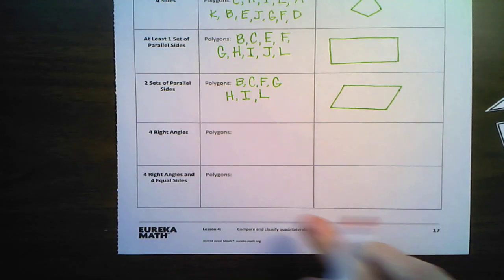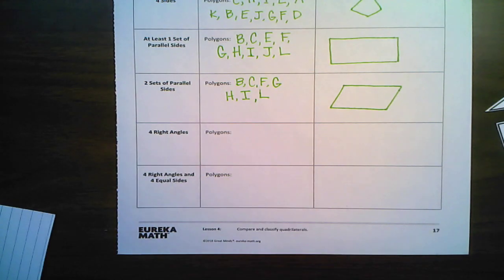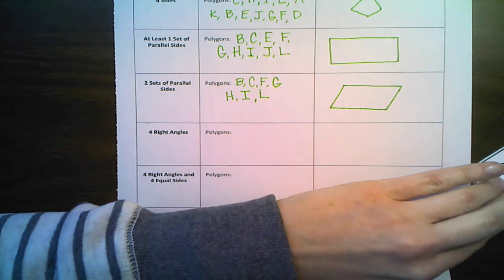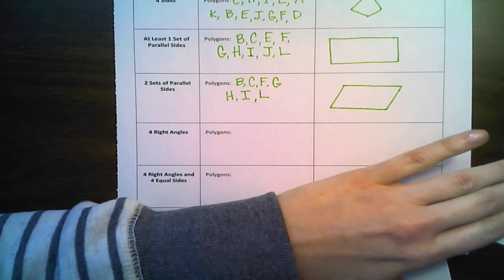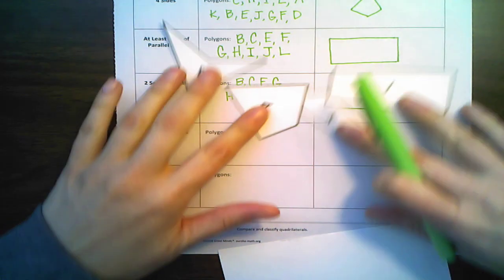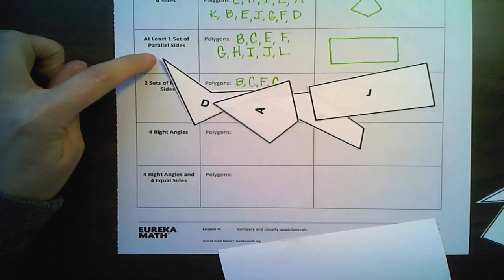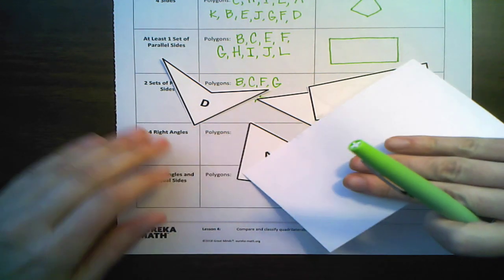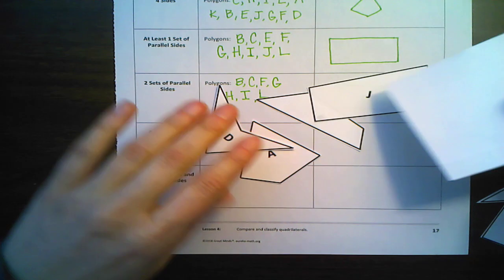Let's move on to identifying shapes with 4 right angles. We can already count out all of these. These ones that didn't classify with 1 set of parallel lines, none of them will have 4 right angles.